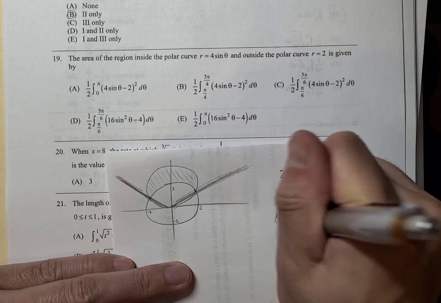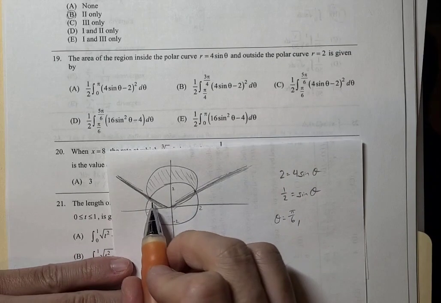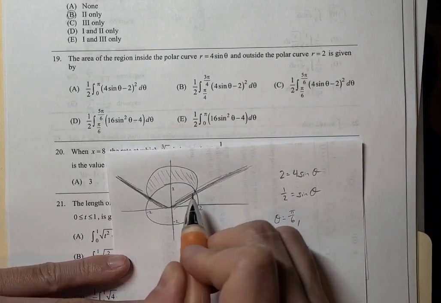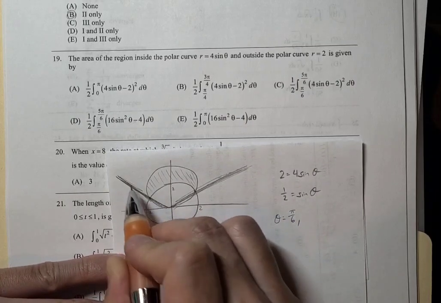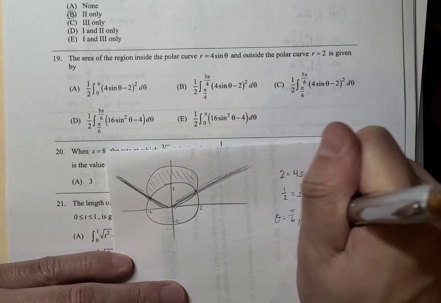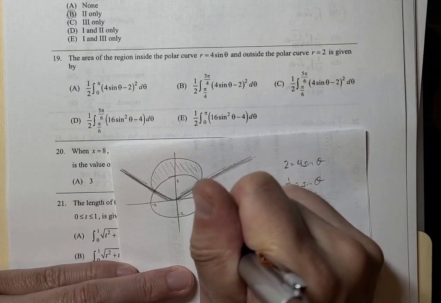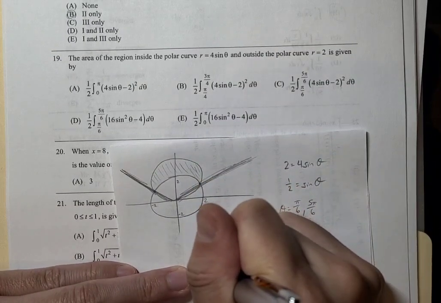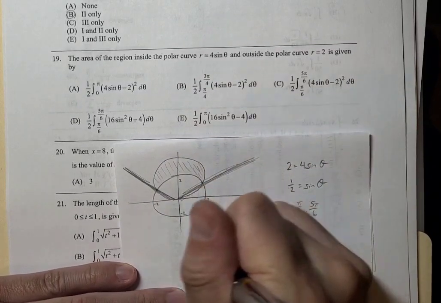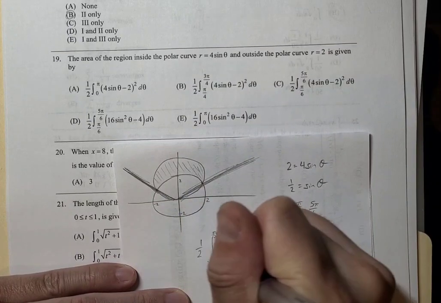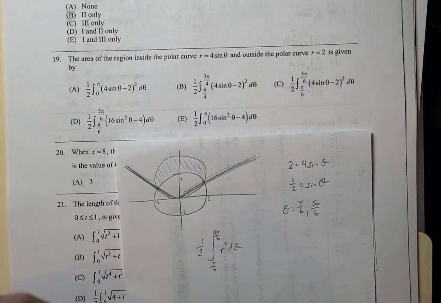Theta would be, the easy one is in quadrant 1. That is pi over 6. What about this one over here? Well, there's symmetry, right? If this is pi over 6, this should be pi minus pi over 6, which is 5 pi over 6. So those are our two thetas. So we can set up our integral from pi over 6 to 5 pi over 6. Remember that it's the area of a sector, so it'll be half r squared d theta, something like that, right? But what's r?